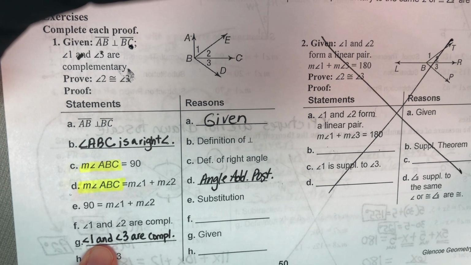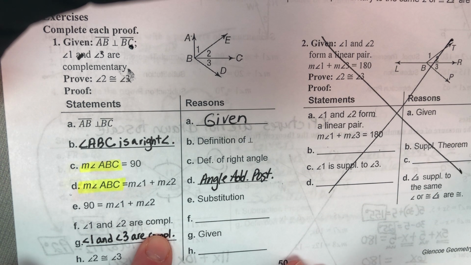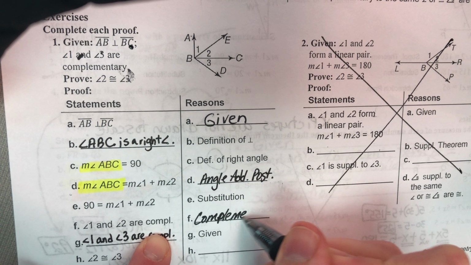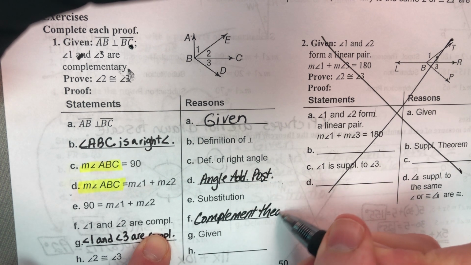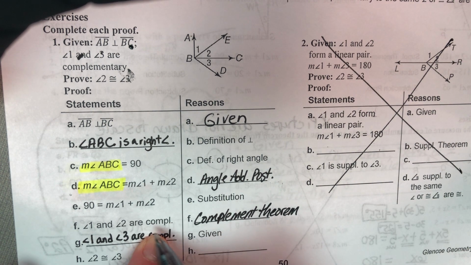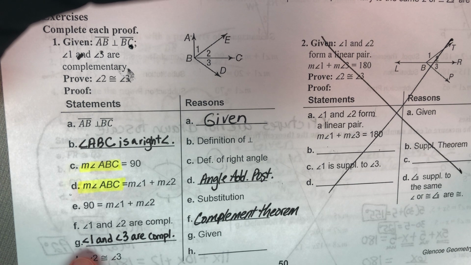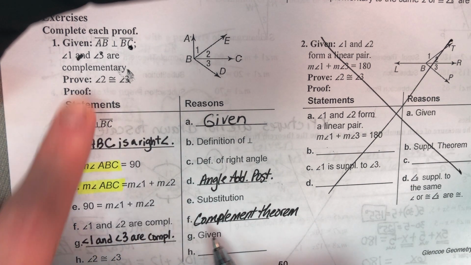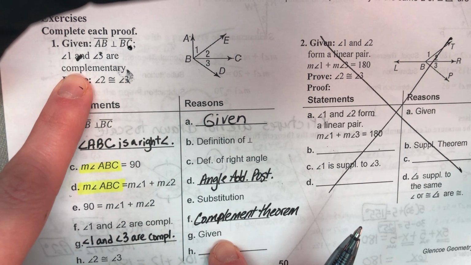Now, angle 1 and angle 2 are complementary. That's going to be by the complement theorem. Remember, two angles that add up to 90 degrees are complementary. I would also be fine if you wrote definition of complementary because that is one of our vocabulary words. And next, we have the weird given statement that was thrown in later in the proof. Angle 1 and angle 3 are complementary. That was given in the problem.